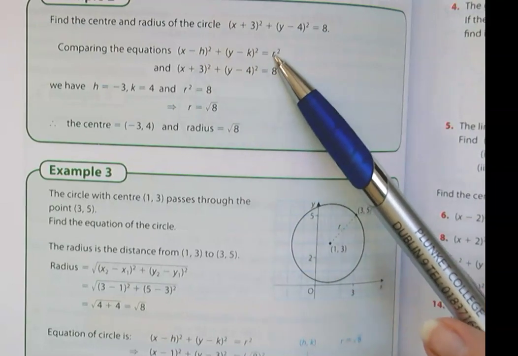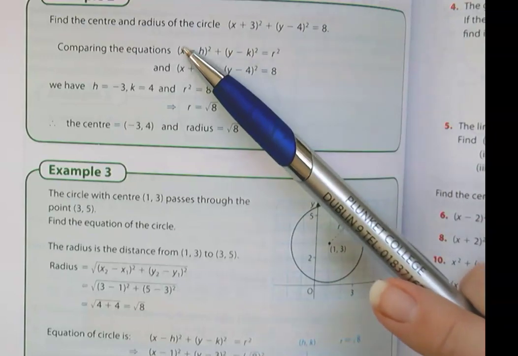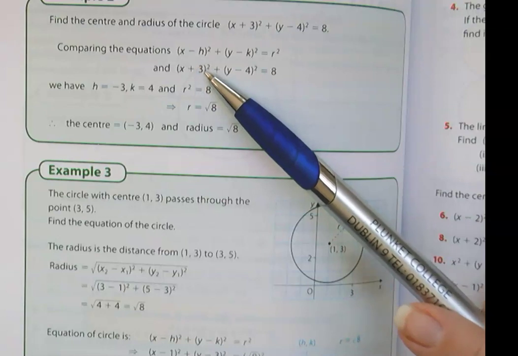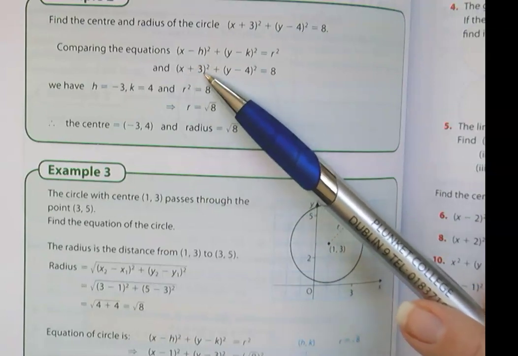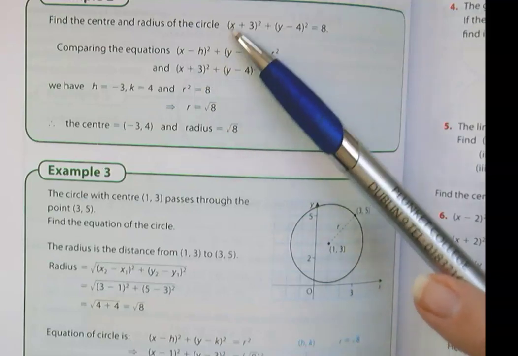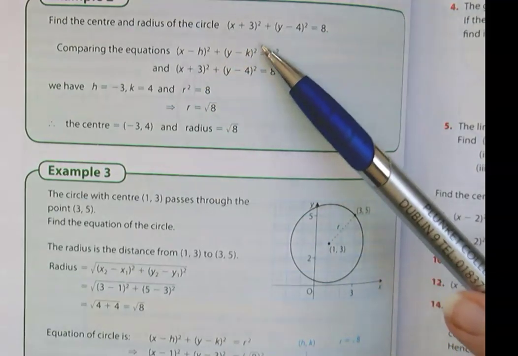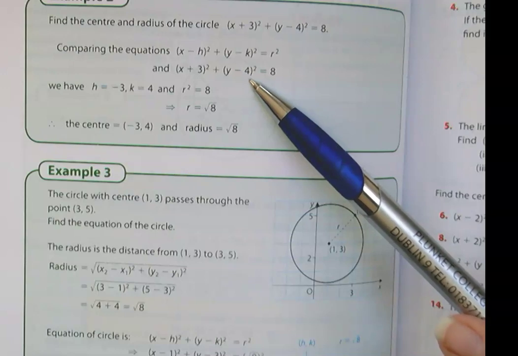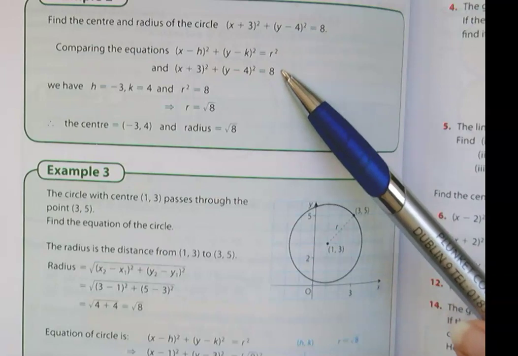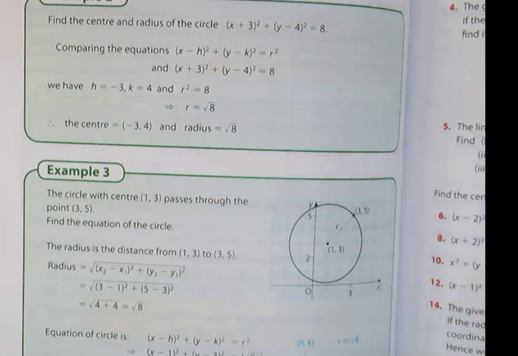You match it to your equation. For the change of sign, remember that the plus 3 has to be a minus minus 3, so your h is minus 3. They match, they match, so your k is 4. So the centre of your circle is (minus 3, 4), and your radius is the square root of 8. Okay, so straightforward.